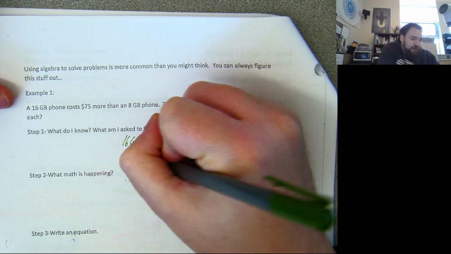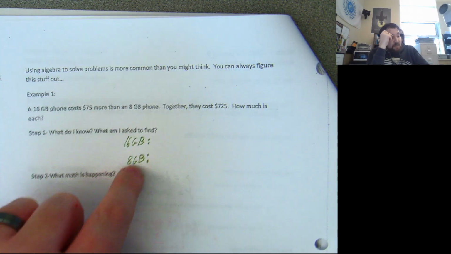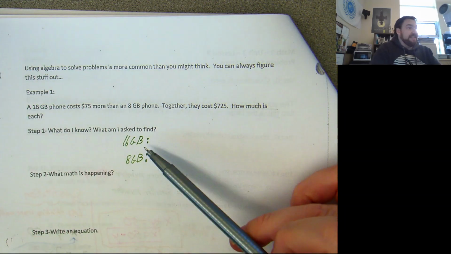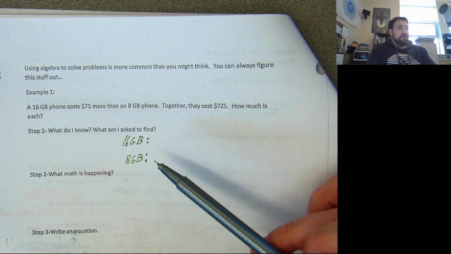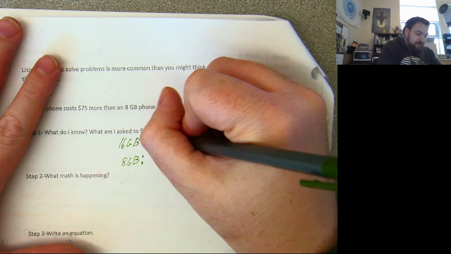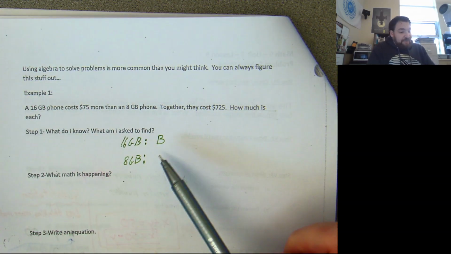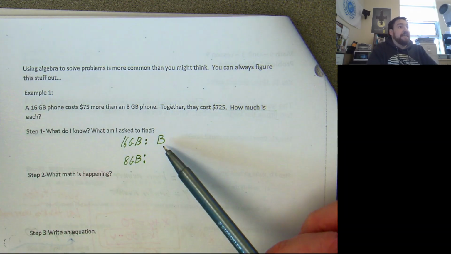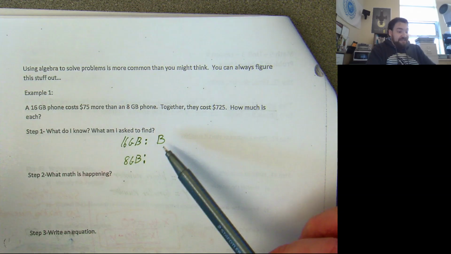We've got a 16 gig phone, we've got an 8 gig phone. These are the things we want to find out. Let's call the 16 gig phone something. B, okay. The 16 gig phone we're calling B. What could we call the 8 gig phone that relates to B?